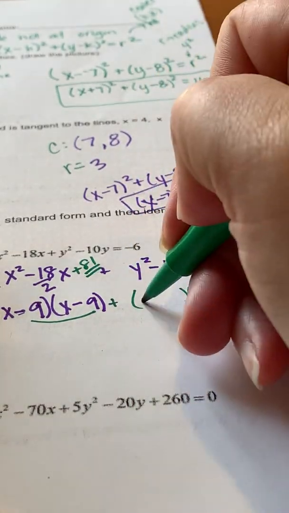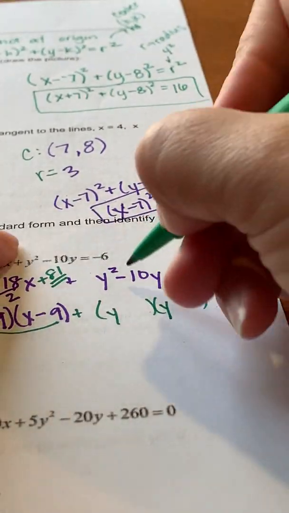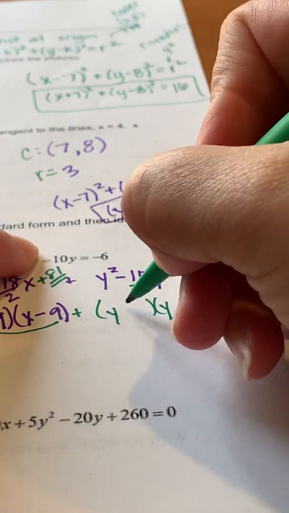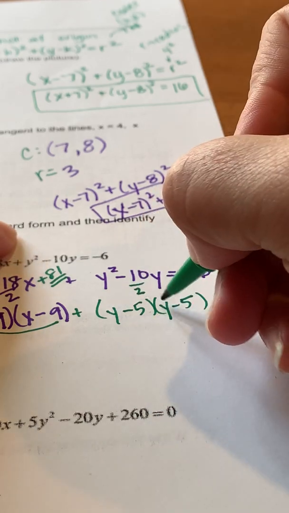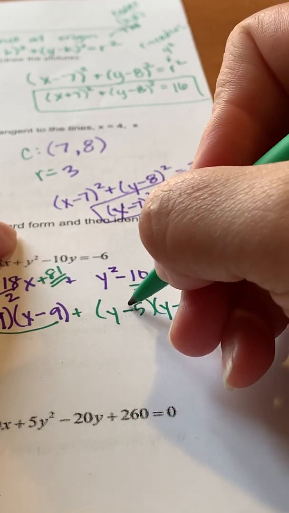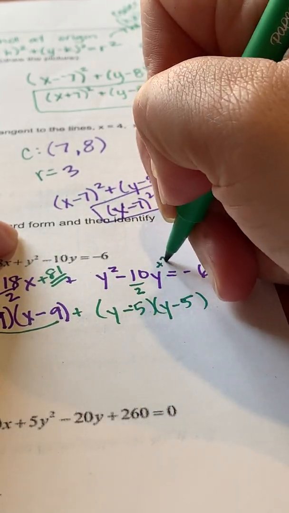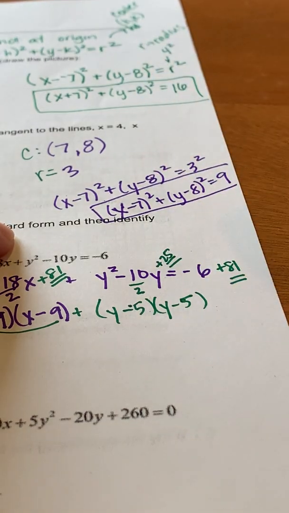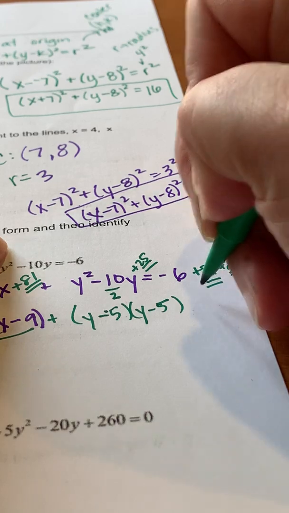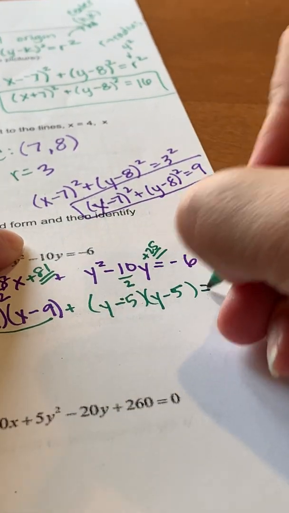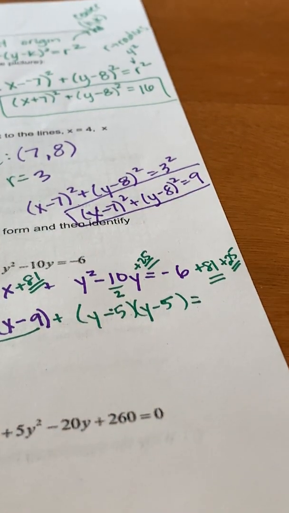And then y and y here. Negative 10 divided by 2 is minus 5 and minus 5. I got y to the second, minus 5y, and then negative 5 times negative 5 is plus 25. That's my adjustment number, so I need to make sure I add 25 to the other side. All right, so I'm grabbing my calculator.